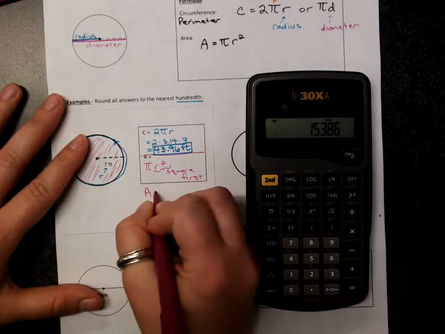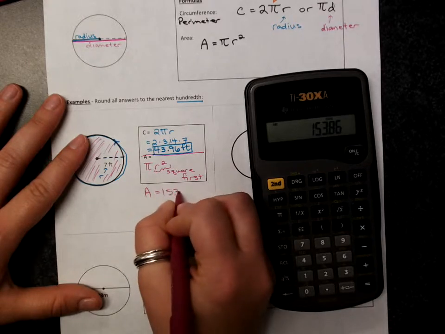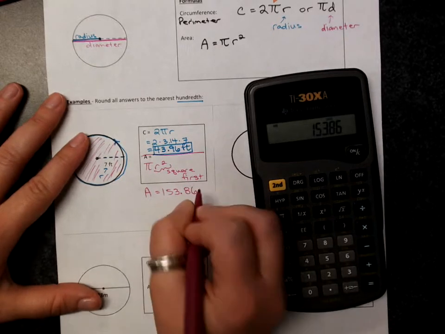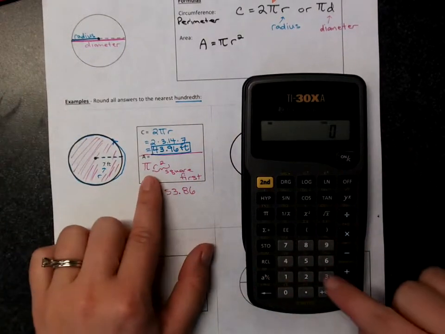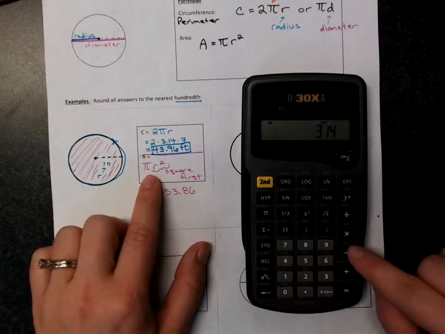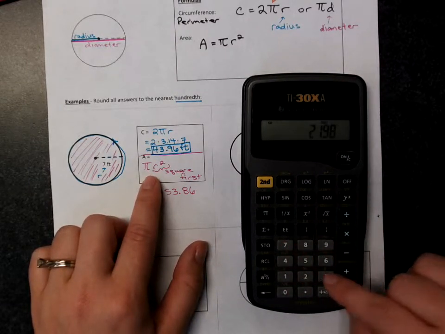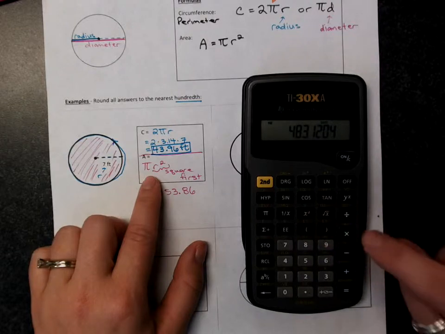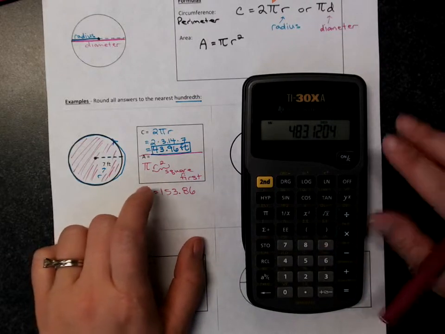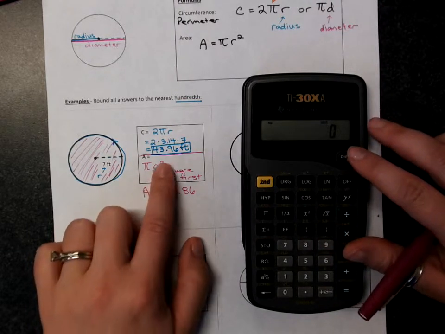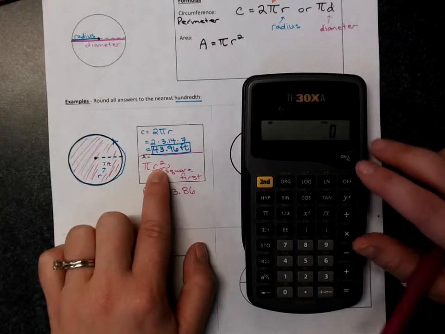If you did that right, you should get an area of 153.86. Watch what happens if I do 3.14 times 7 and then I square. My answer is much bigger. So we're not squaring the whole thing, we're only squaring the radius.